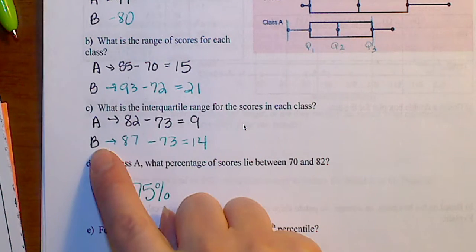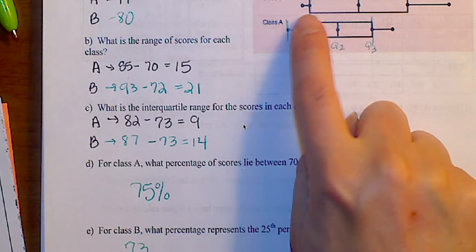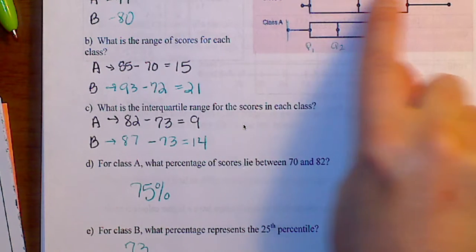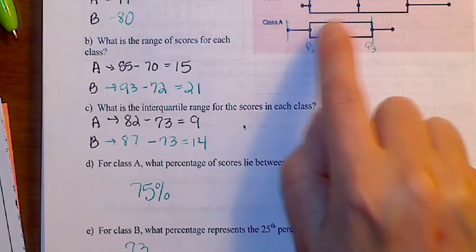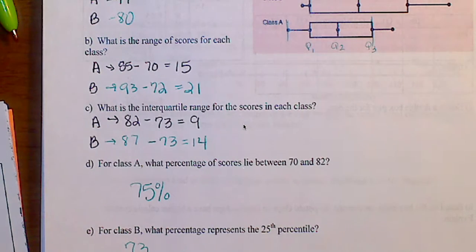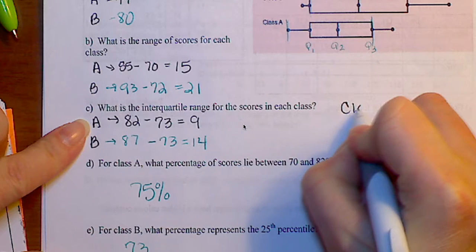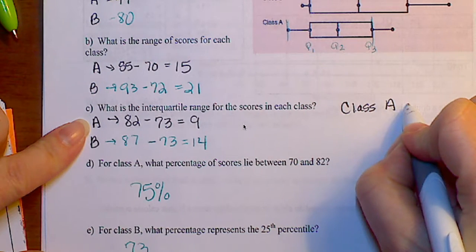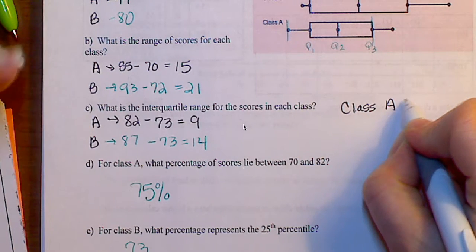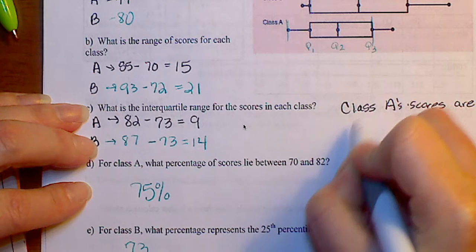Now, if we look at the interquartile range, we still see that Class B is spread out much more than Class A. So what does that mean for these two classes? That means that Class A's scores are more consistent.